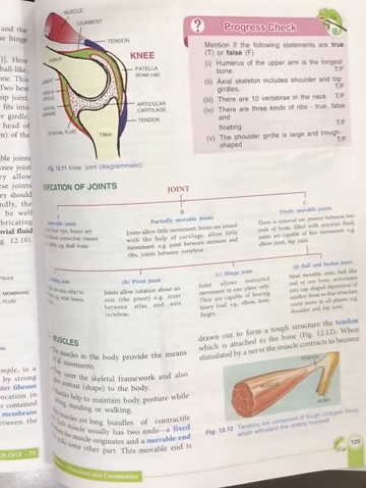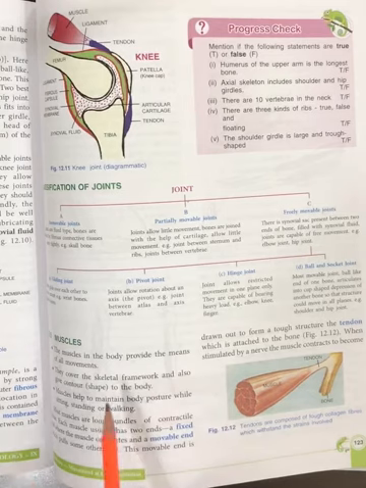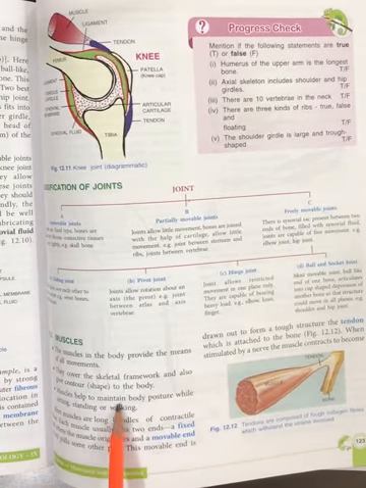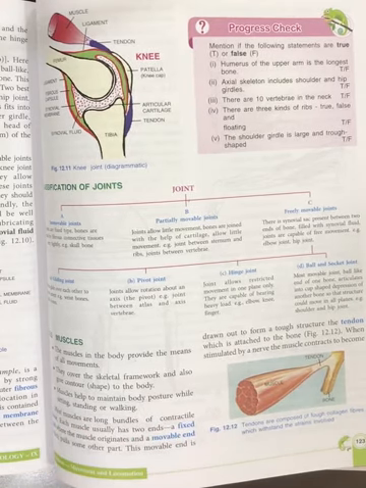Next we come over to muscles. The muscles in the body provide the means of all movements. They cover the skeletal framework and also give contour to the body, that is, shape to the body. So they provide movement, then give shape to the body. Muscles help to maintain body posture while sitting, standing or walking.